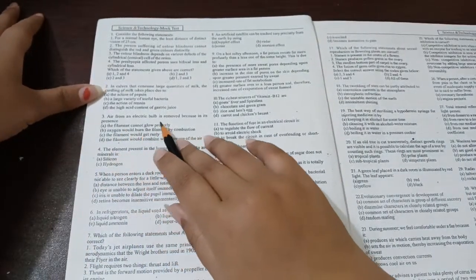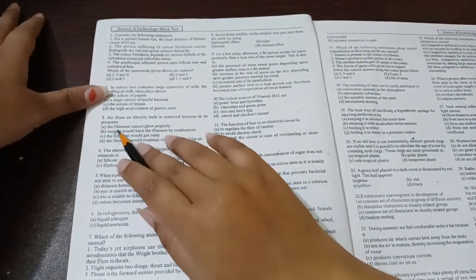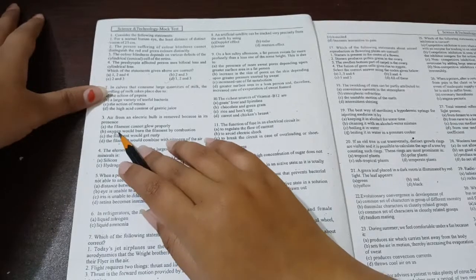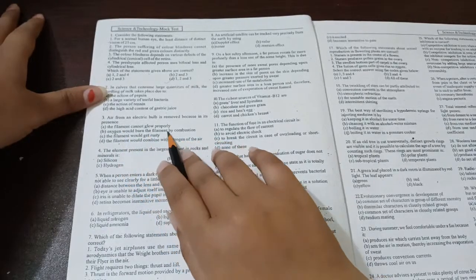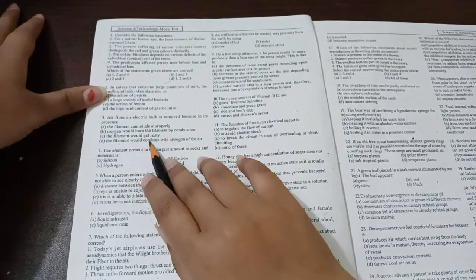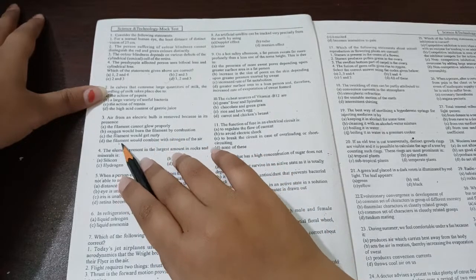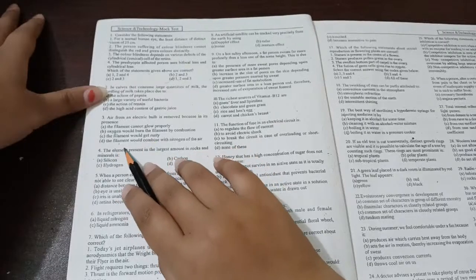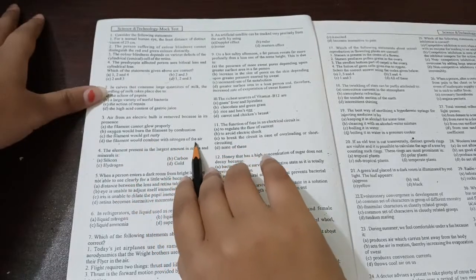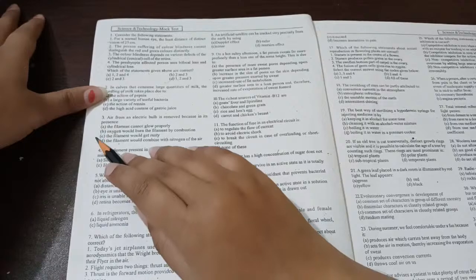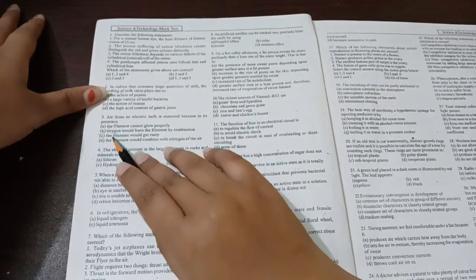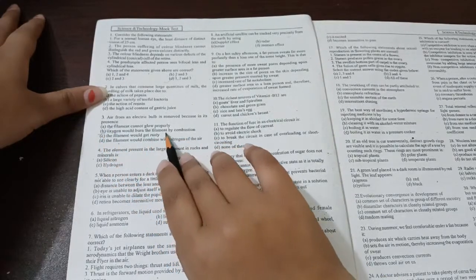Air from an electric bulb is removed because in its presence the filament cannot glow properly. Oxygen would burn the filament by combustion. The filament would get rusty. The filament would combine with nitrogen of the air. तो इसका आंसर है ऑप्शन बी, ऑक्सीजन would burn the filament by combustion.